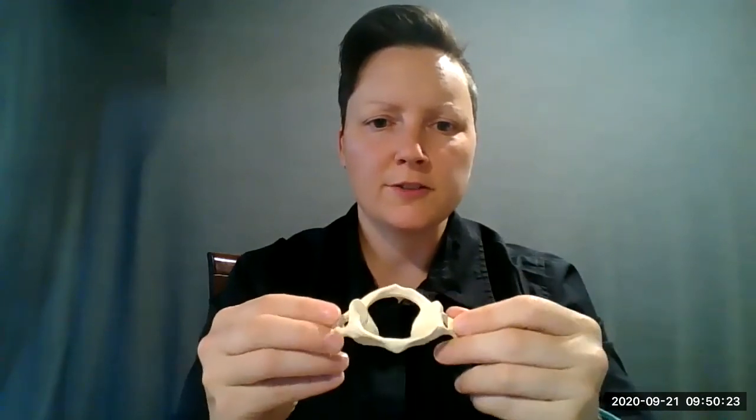Today we're going to talk about the atlas and the axis, which are cervical vertebrae C1 and C2. So here's a look at the atlas. This is cervical vertebra C1. This is your first vertebra.